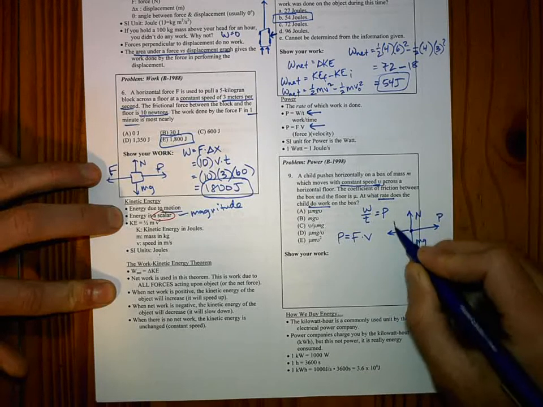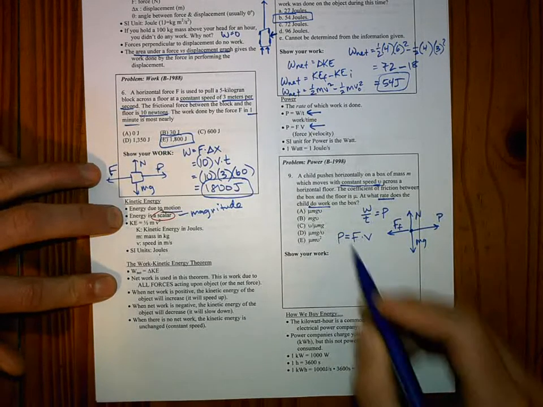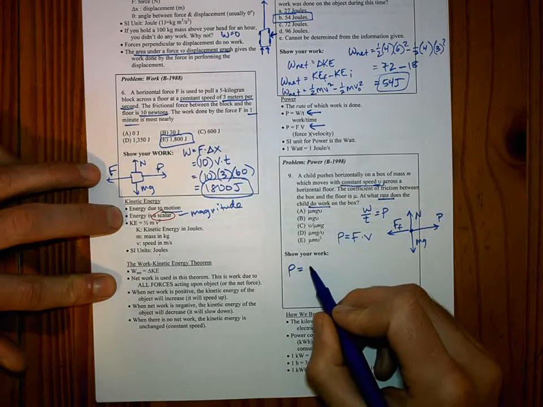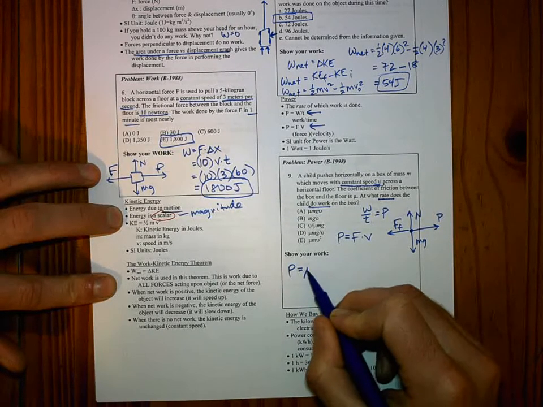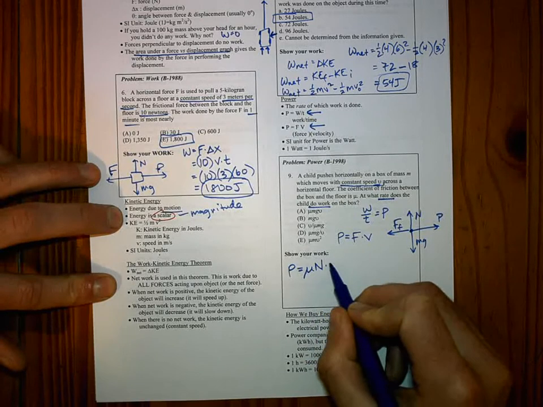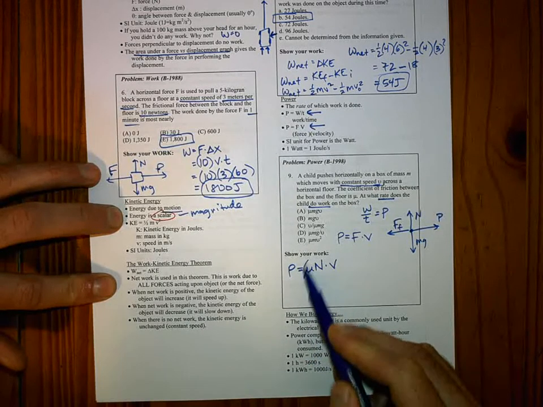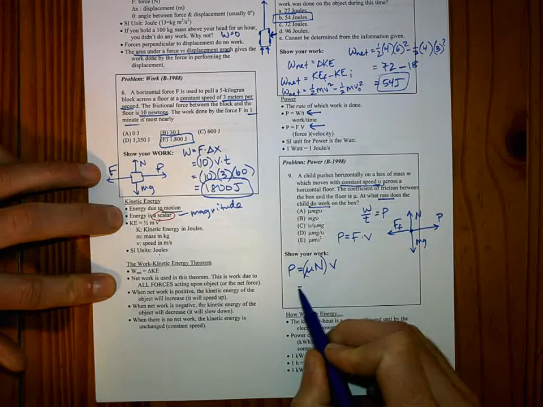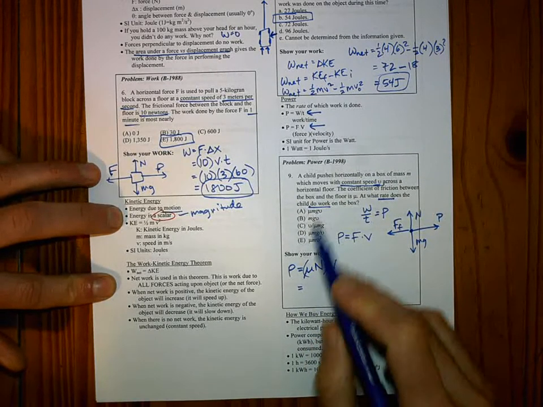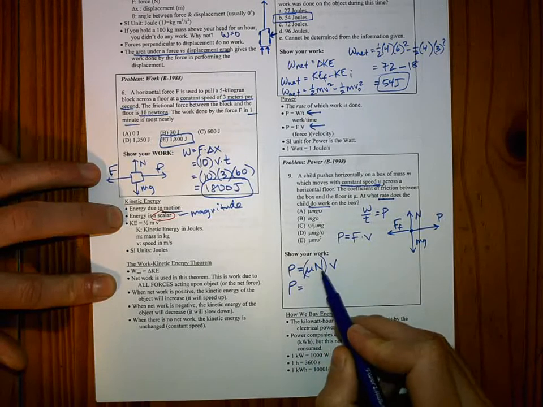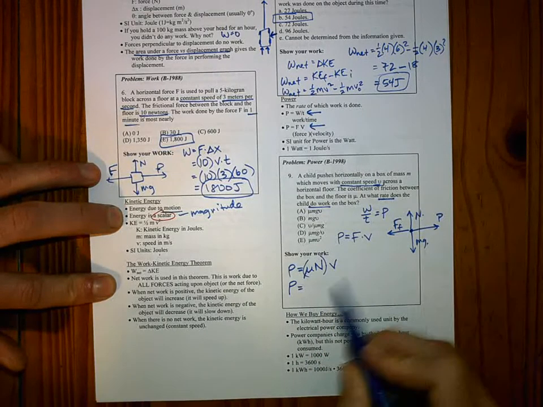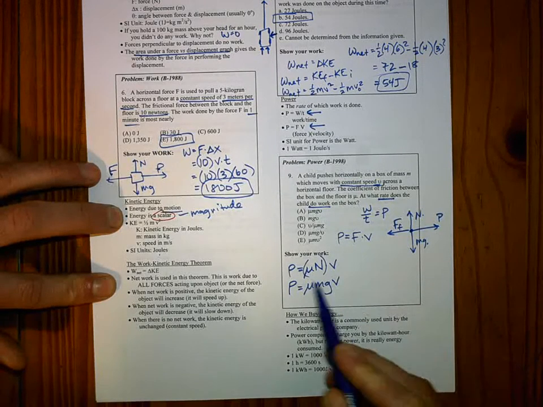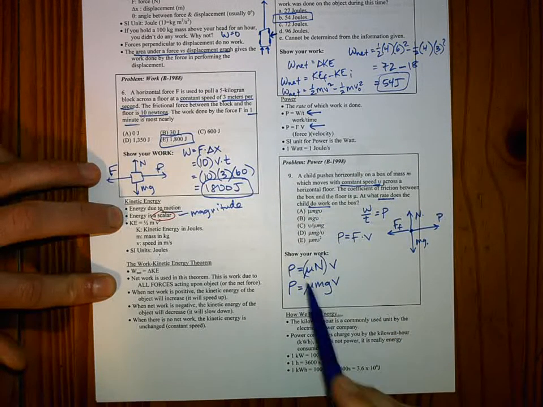The push equals the friction. So the power equals friction, which is mu times the normal, times v. So here's my force of friction, and that's not an answer choice, so I have to go one step further, and the normal force equals the weight. So mu mg times v, or choice A.